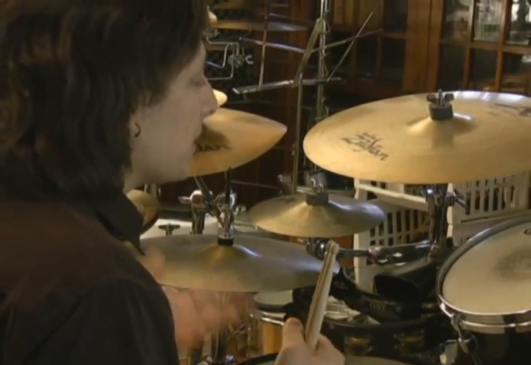Now another style where dynamics are really cool is funk music, because a lot of times in funk music there's all really quiet snare drum notes, but the backbeat still has to really be happening. So I'm going to play kind of a funky beat like that, and you'll see how the snare drum notes kind of fit in between.